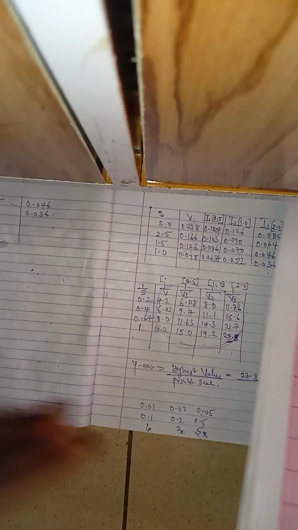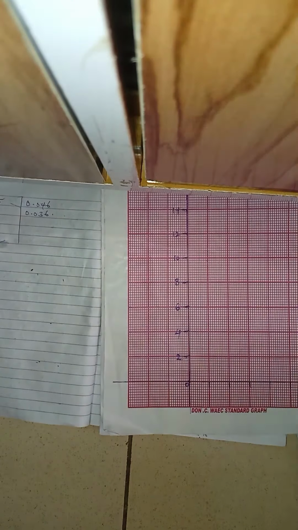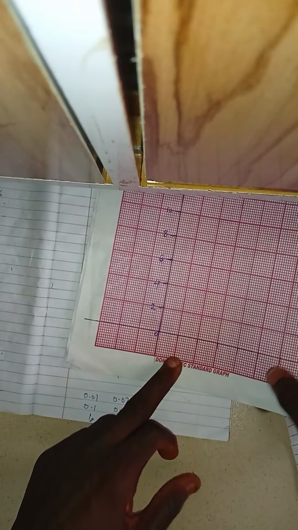The only thing that will not appear on the graph is actually this last one, and I will take it as an outlier. I don't want to spoil my graph. I want my graph to be long. You understand? All right. What about the S-axis? How do we get the S-axis?